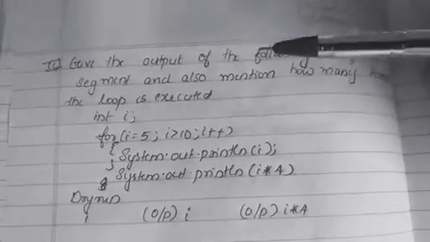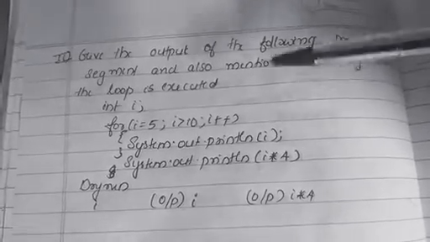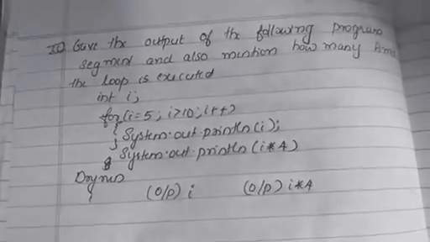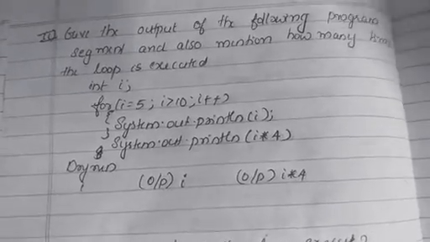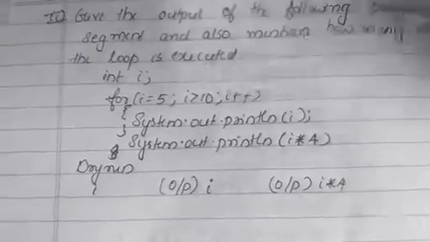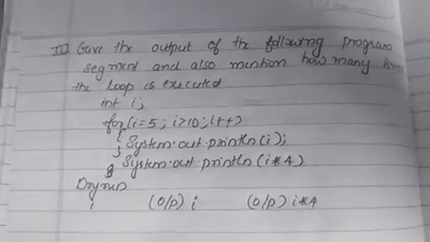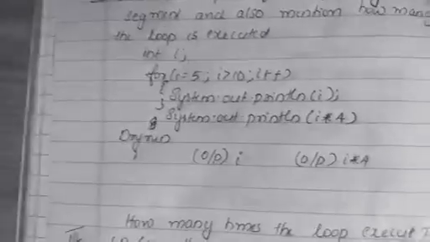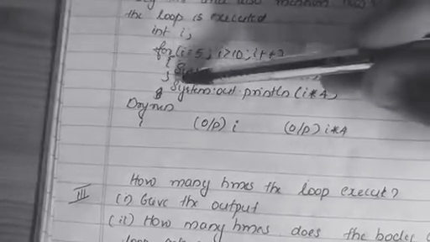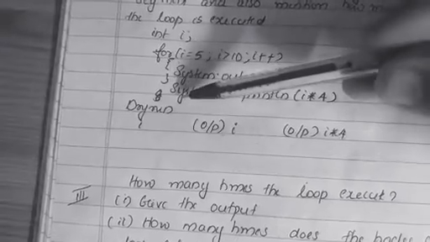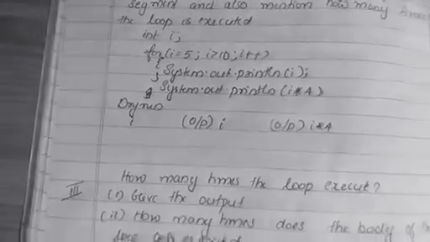So the next question: give the output of the following program segment and also mention how many times the loop is executed. So here is a program segment. They have only asked for how many times the loop executes, so you have to write the answer for how many times the particular loop executes. The program segment is like this: int i; for (i = 5; i > 10; i++) { System.out.println(i); } and after the for loop, System.out.println(i * 4). So this is the program code.